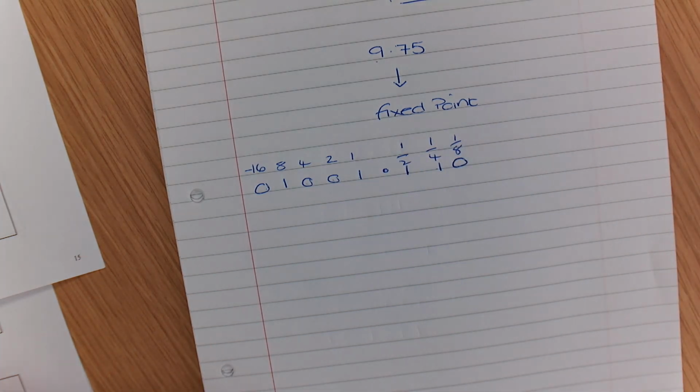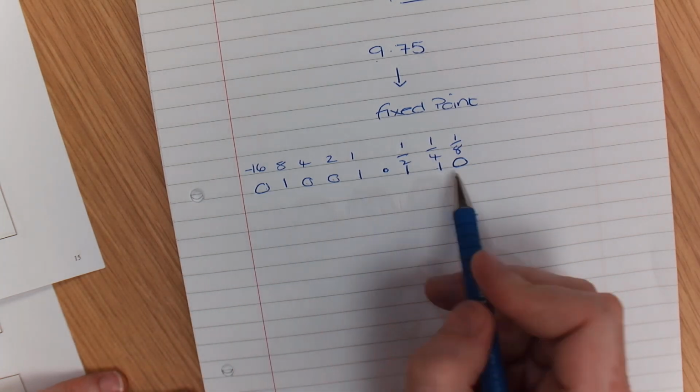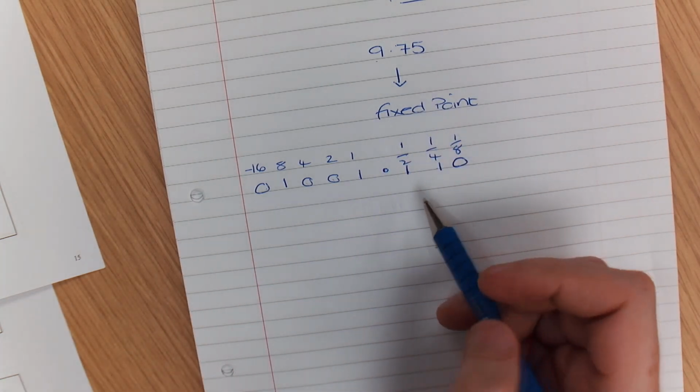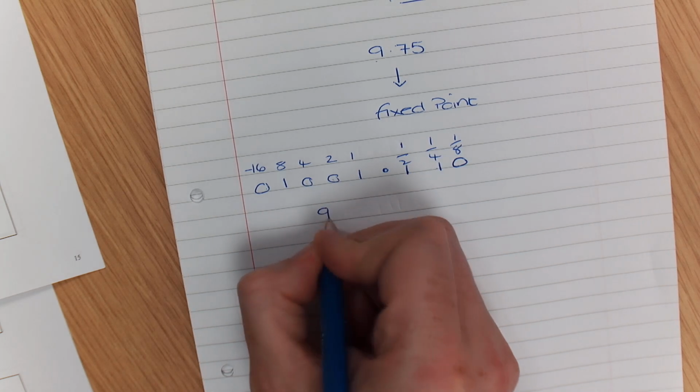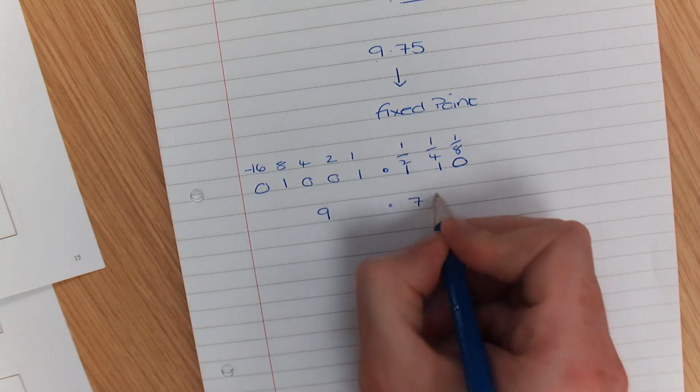Now, the first thing that we need to do is have a look at that number, and we've worked out what it is in fixed point. We know that that is 9 and we know that that is 0.75.